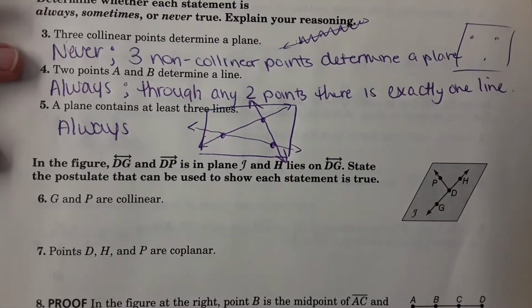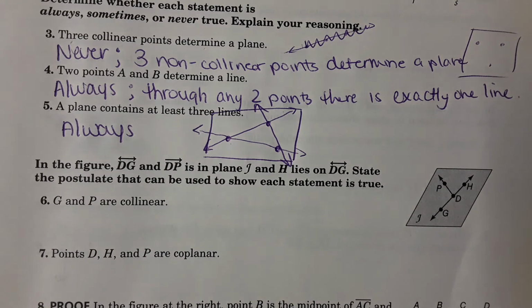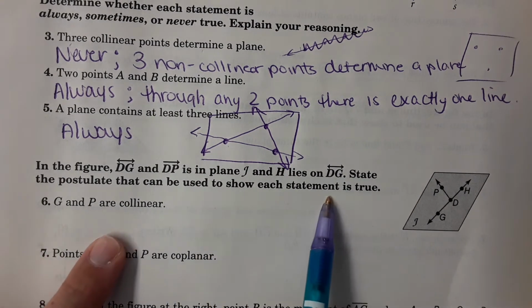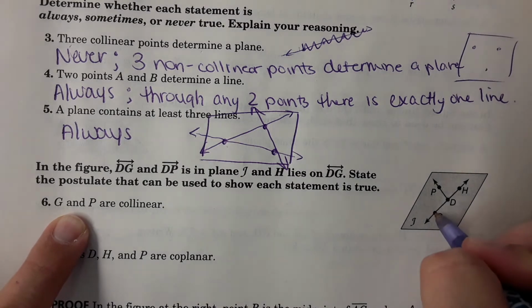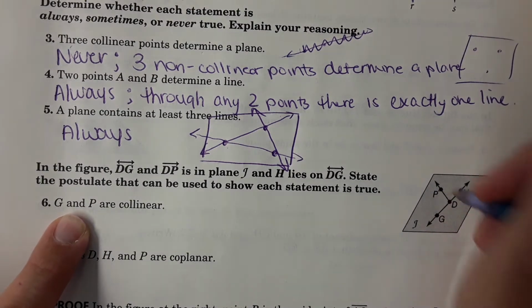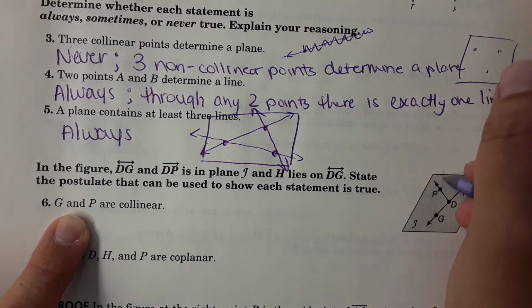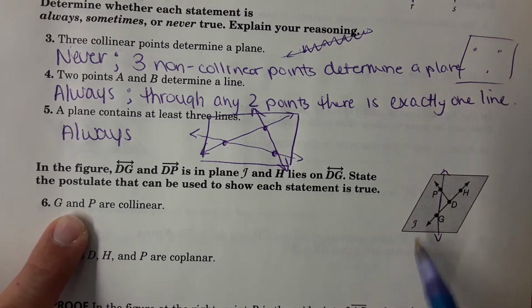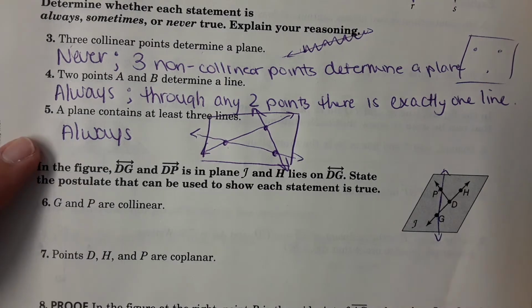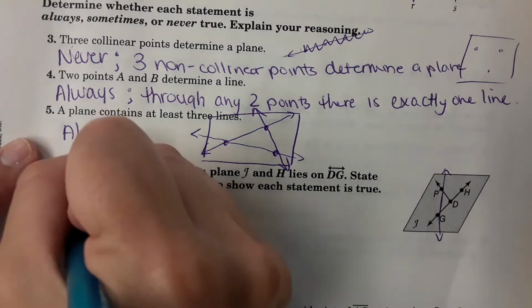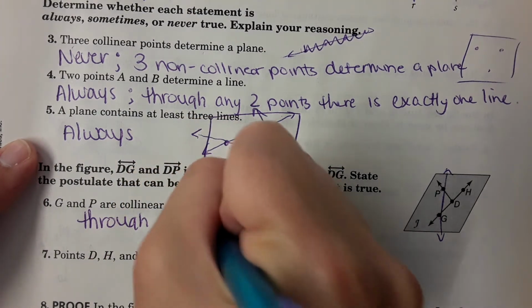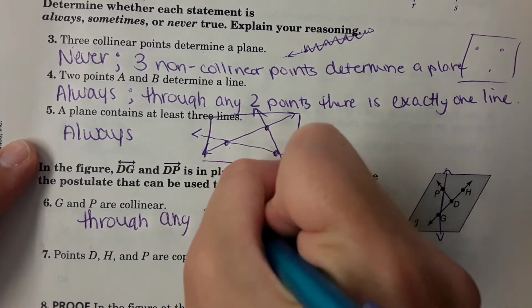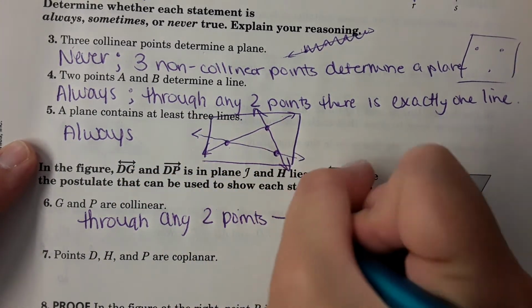Number 6. Again, we're using postulates to explain whether it's true or not. G and P are collinear. So I see point G and P. Remember, any 2 points are collinear, whether they have a line drawn or not. You could always draw the line if you wanted to, but G and P are collinear because through any 2 points, there's exactly one line. I'm going to start abbreviating. There's exactly one line.